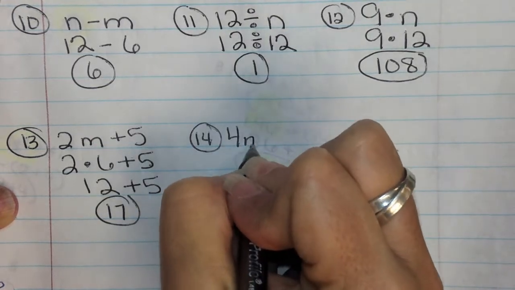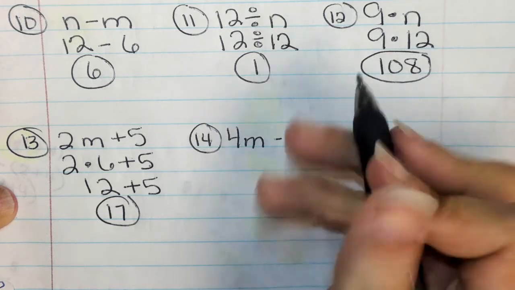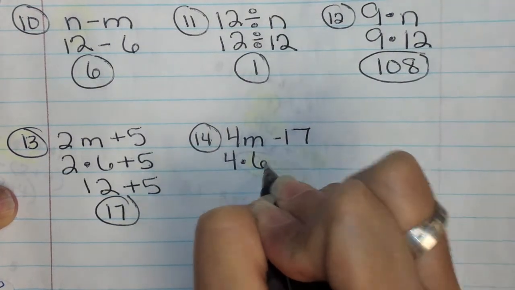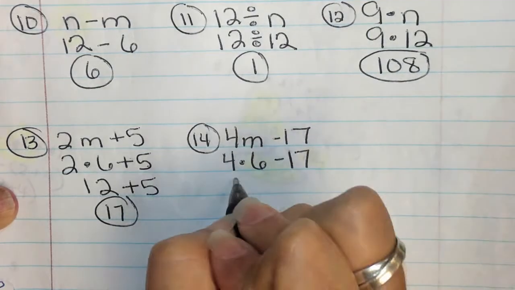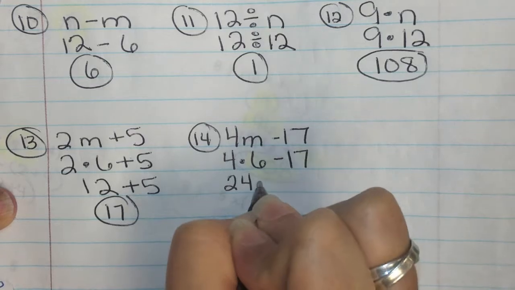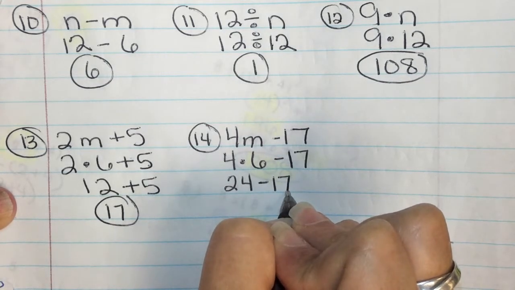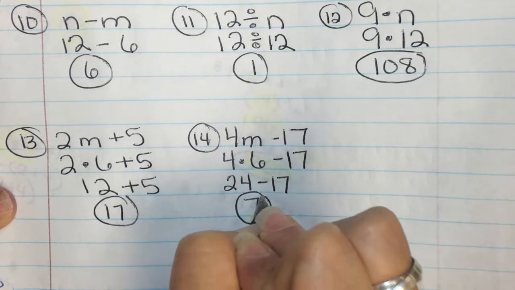14. 4m minus 17. 4 times m, which is 6, minus 17. 24 minus 17 is 7. Oh, so they're still doing the math.